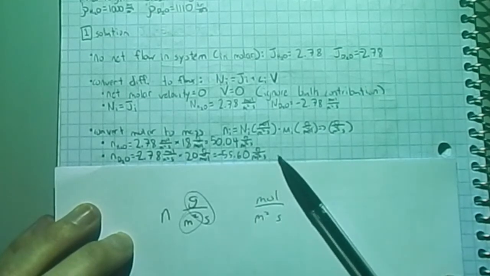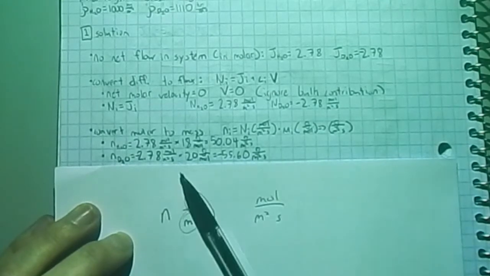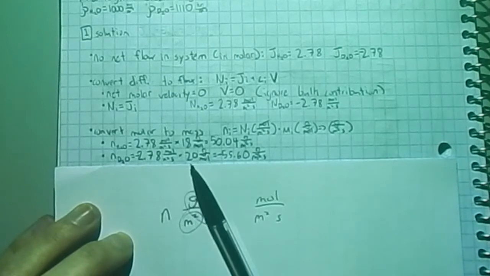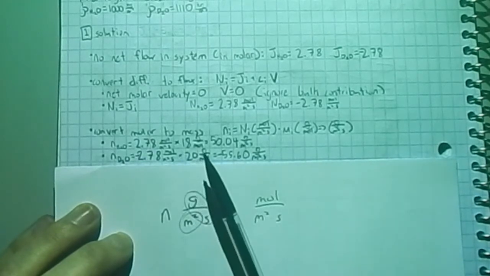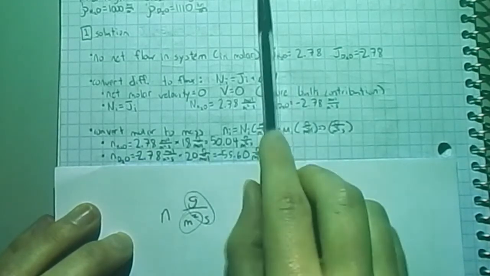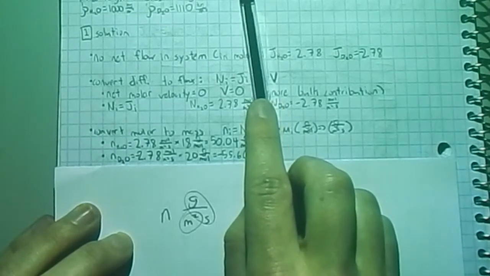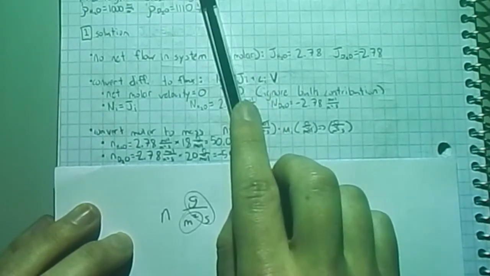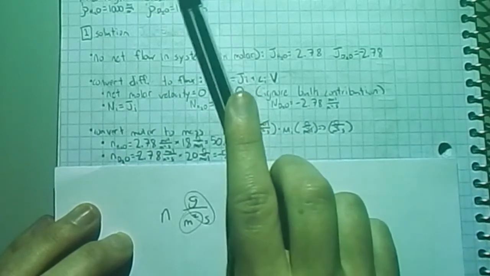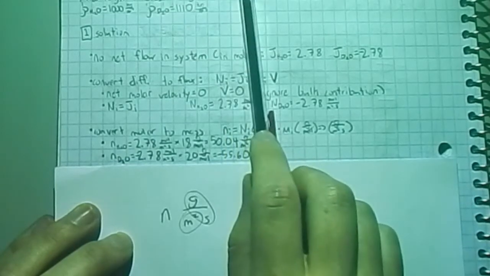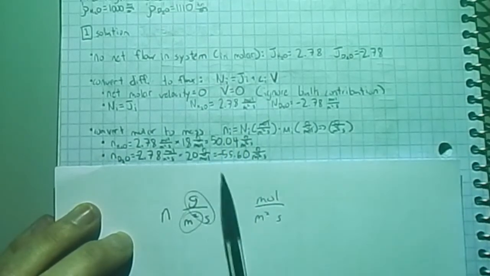It's because deuterium has a higher molecular weight, right? So we're multiplying by a higher number because the molecular weight is higher for deuterium. So for every 1 mole of deuterium that goes from the right to the left, that's more mass than a mole of water going from the right to the left. So that's pretty important. That's what's going on here.